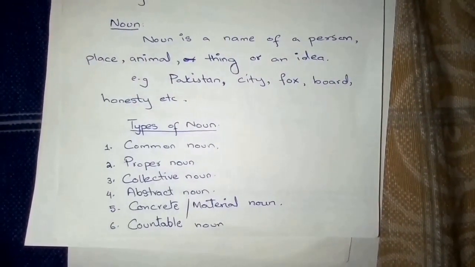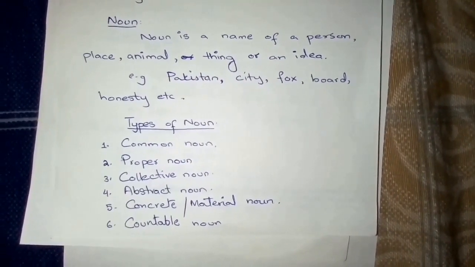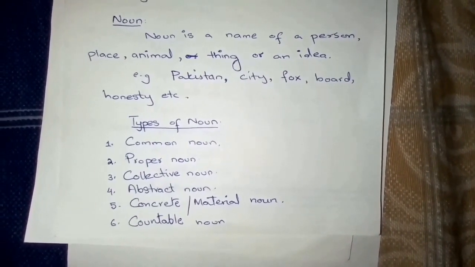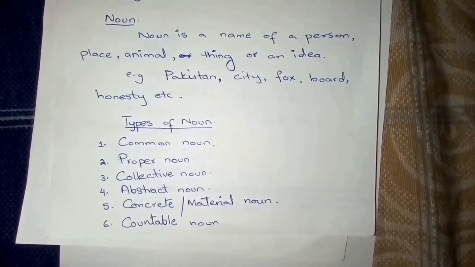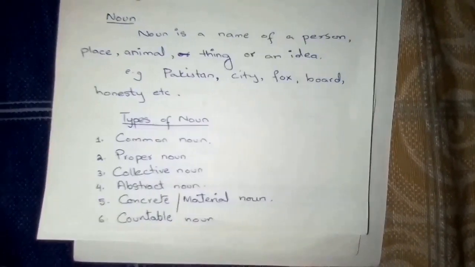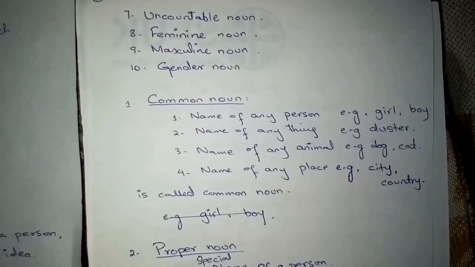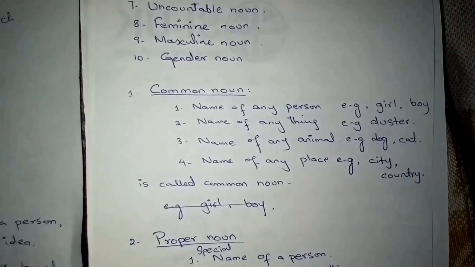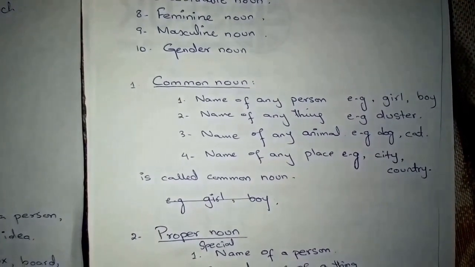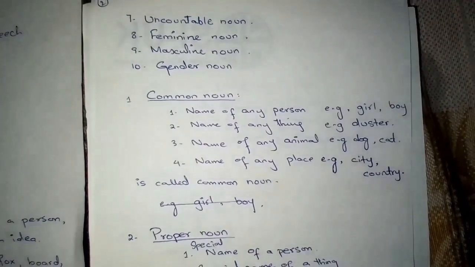Common noun, proper noun, collective noun, abstract noun, concrete noun, or we can say it as a material noun too, countable noun, uncountable noun, feminine noun, masculine noun, gender noun. So these are 10 nouns, right?